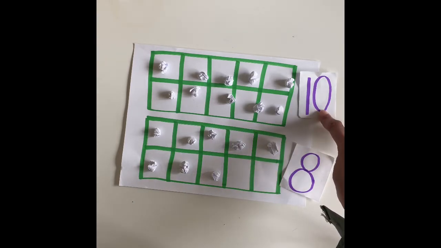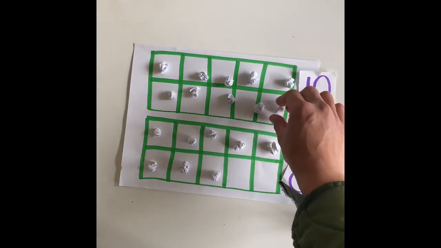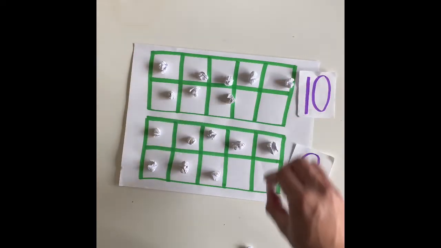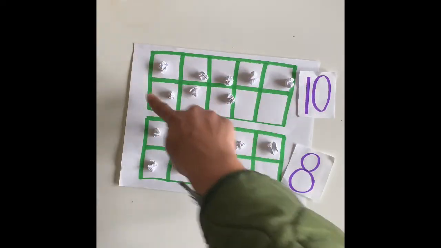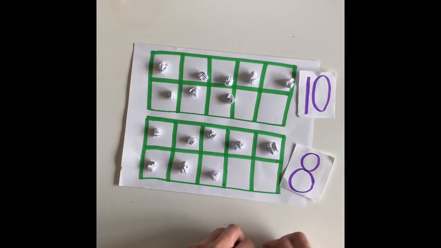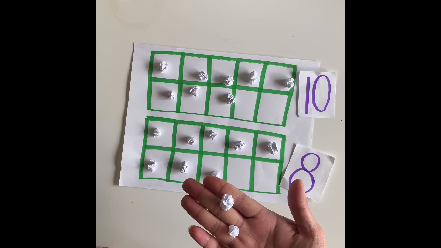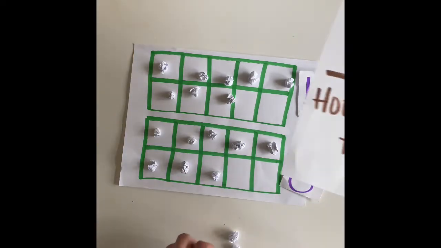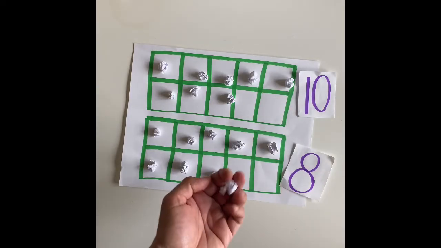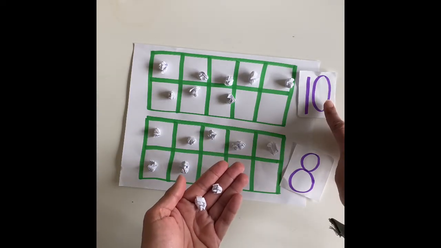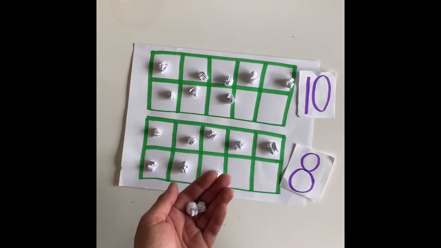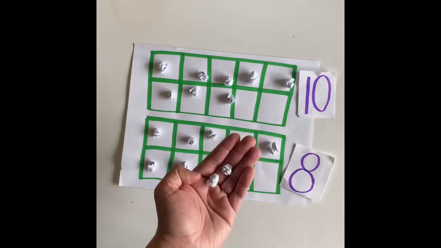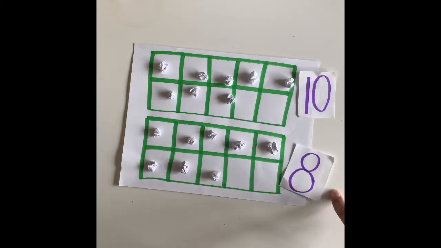So I'm gonna start at 10, count backwards, 10, take away 1, 9, take away another 1, 8, stop. Look, I have 8 here. How many did I take away? 2. So how many less is a smaller number? 8 is 2 less than 10. And sorry, I'm gonna say it one more time. 8 is 2 less than 10. I took away 2 of those crumpled pieces of paper to make 8.